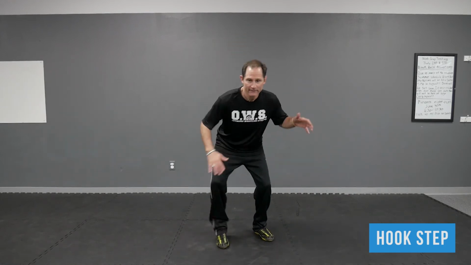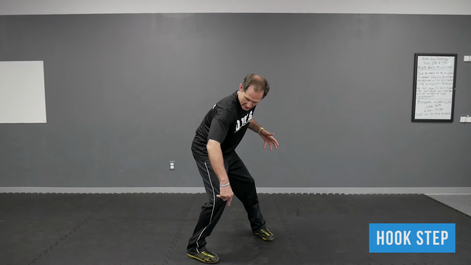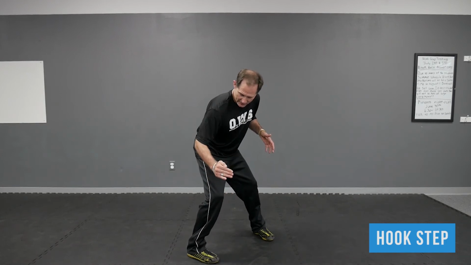Fifth, hook. Hook step, most commonly used for a sweep single. Hooked it. Hook step, just like so. It's hooking, I'm getting an angle. Hook.